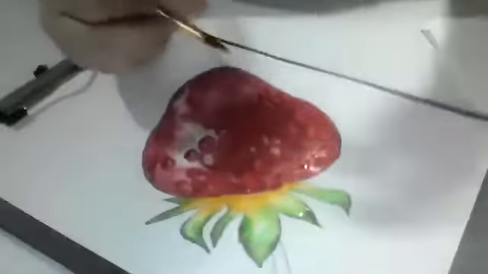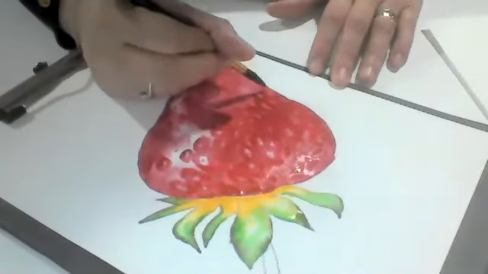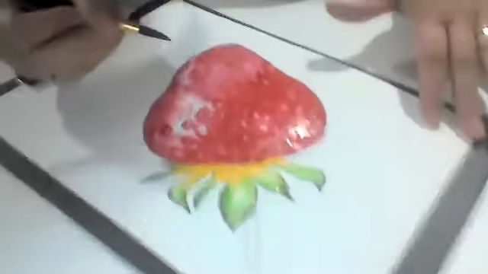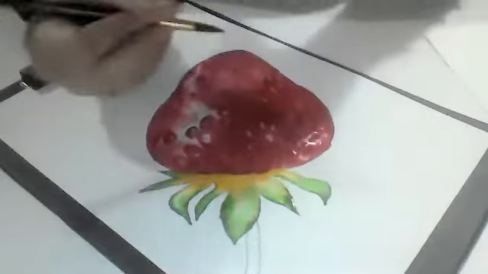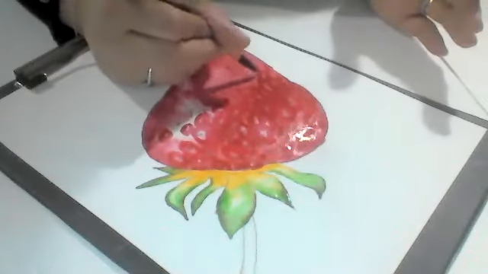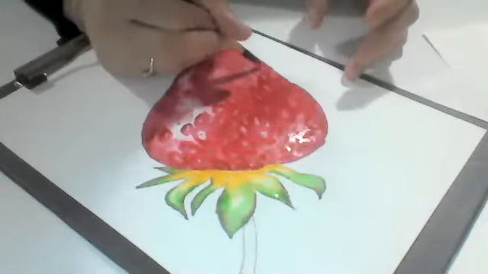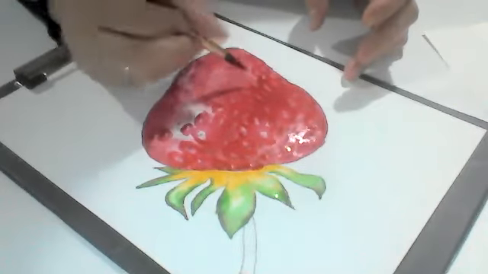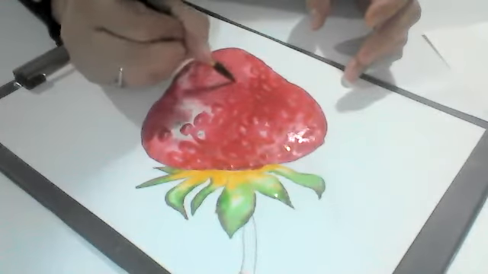So now we just turn it around and we'll work on the other side of the strawberry, which is this side. So we start here on the left side. The reason why we start on the left side is because I'm right-handed, and it's just to avoid smudging the paint.